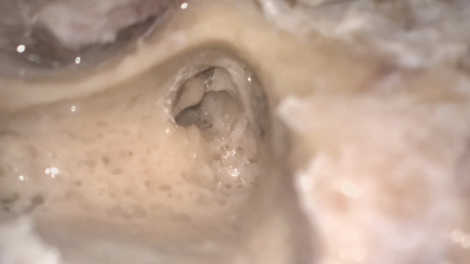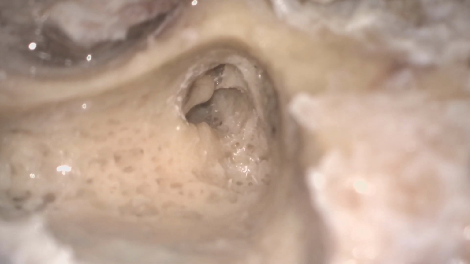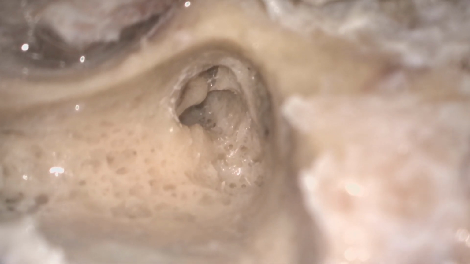Just make your head slightly lateral so that you can visualize properly, and then go for anterior. We have just started visualizing the IM joint, just anterior to that. Some water.